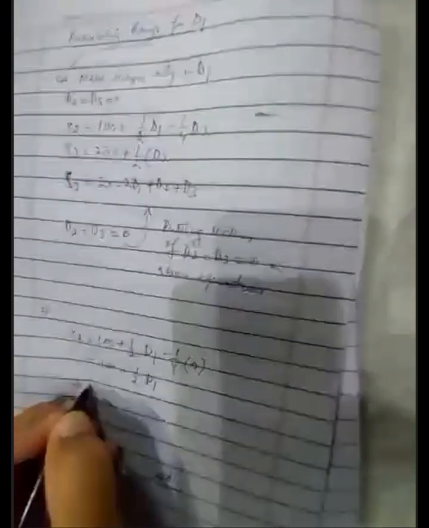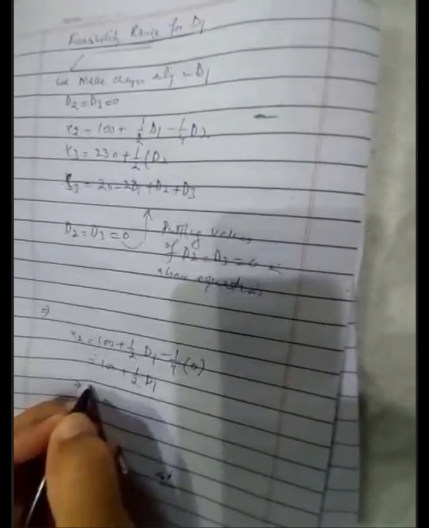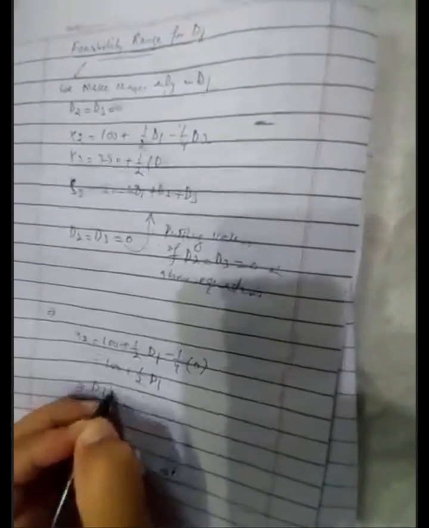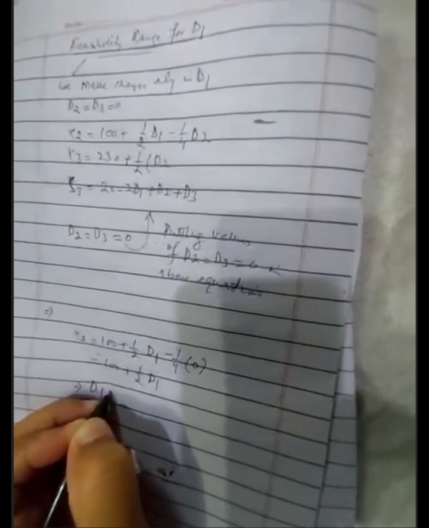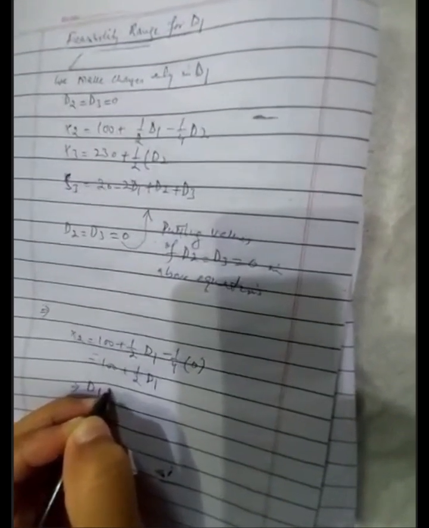So it will give us 100 plus 1 over 2 d1, which implies that d1 is greater than or equal to minus 200.